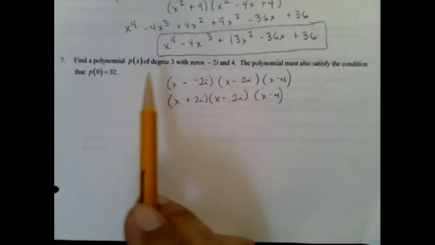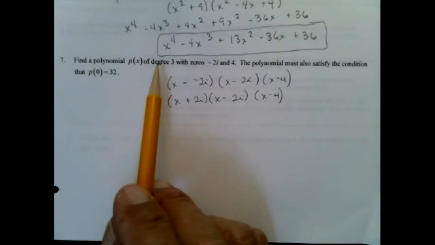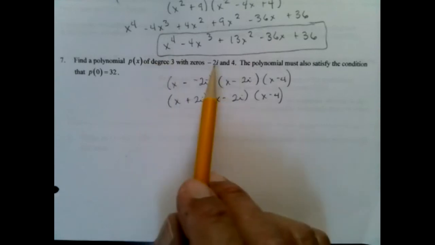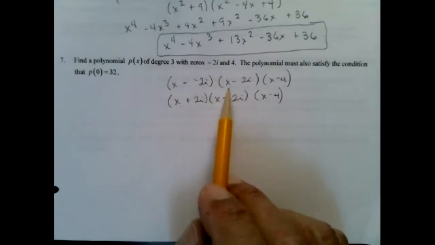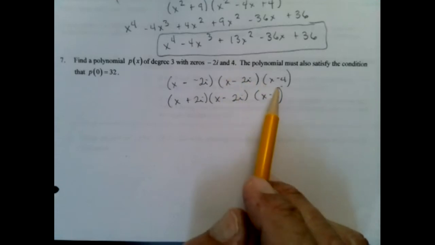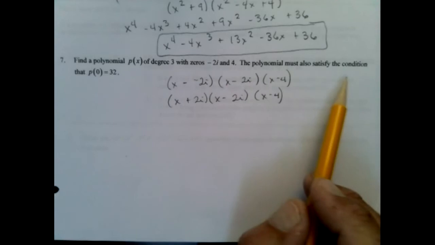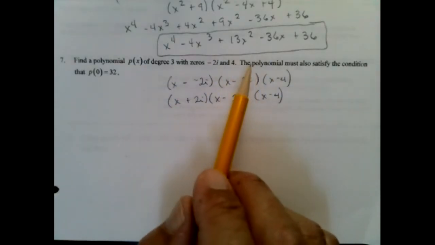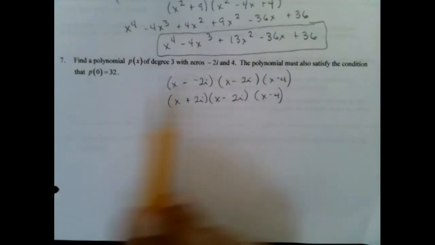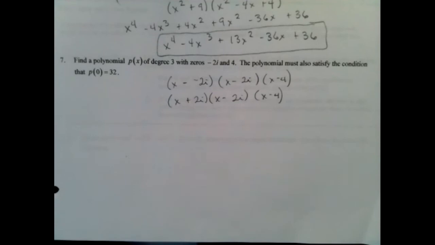Find a polynomial with degree 3. That means there's going to be 3 factors. 3, it's going to be a cube. Zeros are negative 2i, 2i, and 4. So then I know it's x minus negative 2i, x minus 2i, and x minus 4. Okay, so I have those 3. The polynomial must also, we'll look at that in a second. Boom. X plus 2i, x minus 2i, x minus 4.